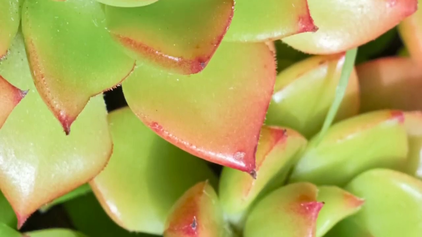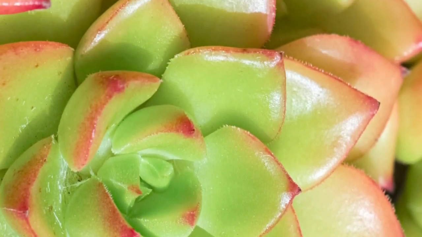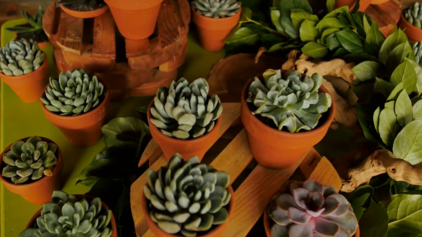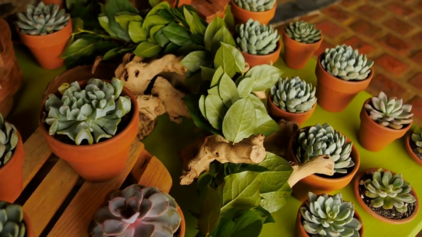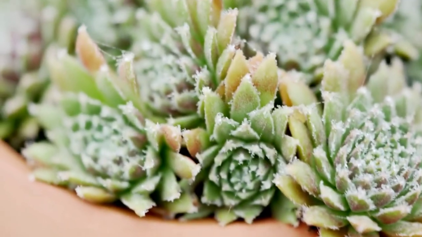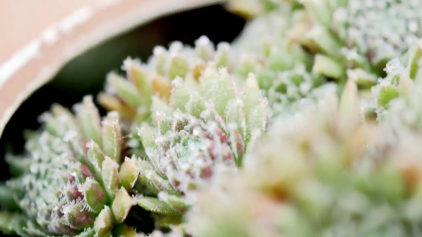What looks like a simple plant storing water is actually the result of millions of years of evolutionary pressure shaping survival under extreme physiological stress. Succulent plants are defined by their ability to store water in specialized tissues, typically in leaves, stems, or roots.